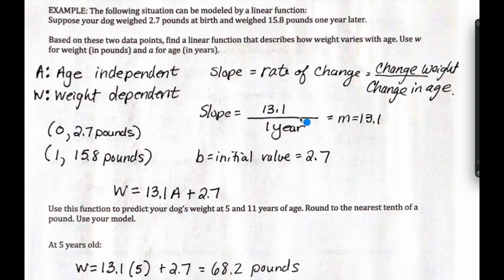Now, the change in my years, or the change in my age, that's my independent, should go in the denominator. So to go from birth to age 1 is a change of 1 year. So the dog's weight changes 13.1 pounds per year. So we can write the slope as 13.1. So we had to do a little bit of extra work to find the slope, but we're using W for weight. A is for age. Here's my slope. We found that to be 13.1, and our initial value is 2.7. So here's the model we come up with.